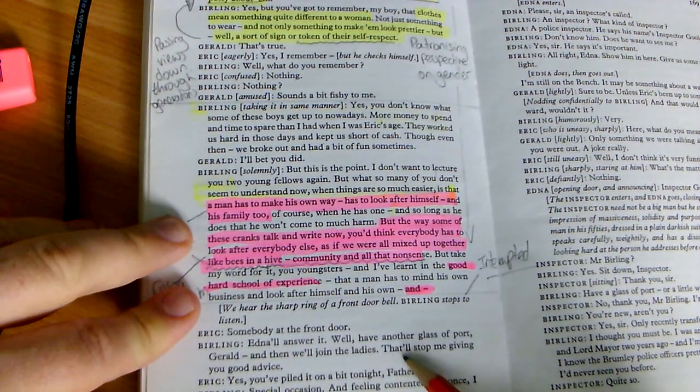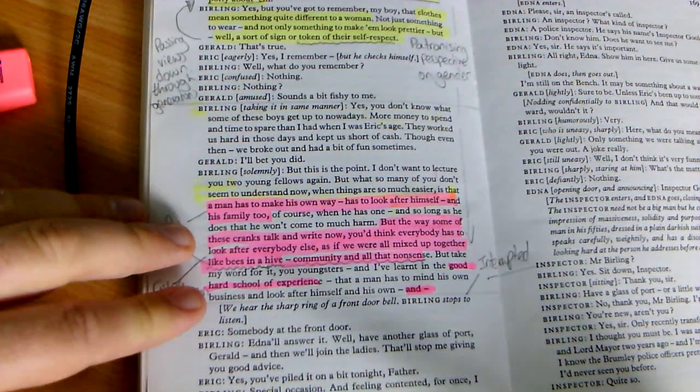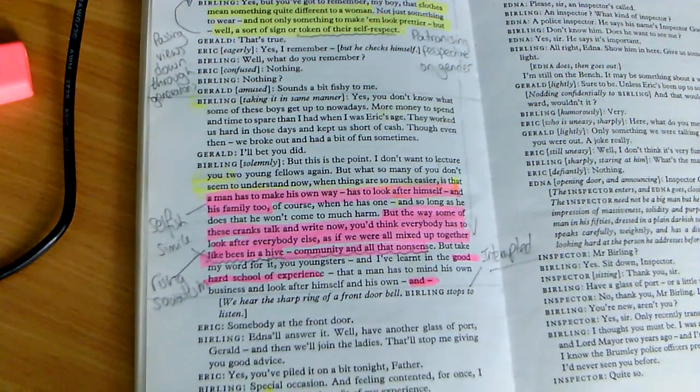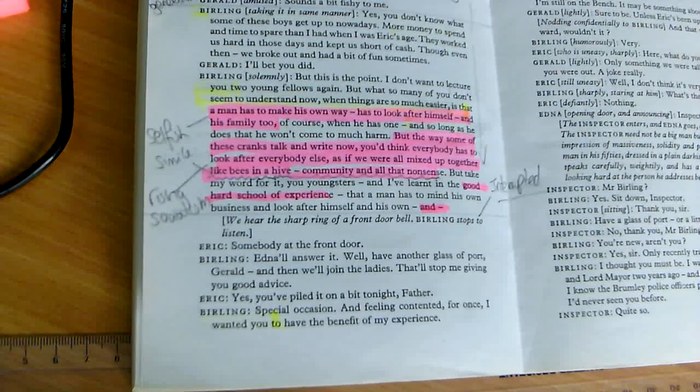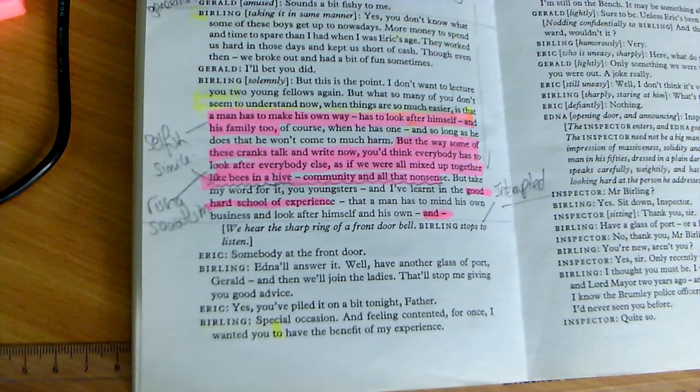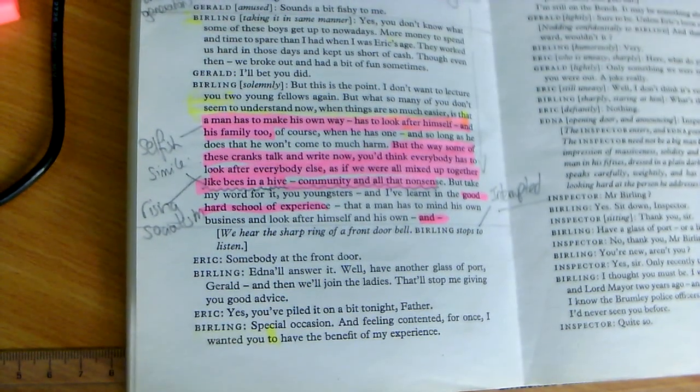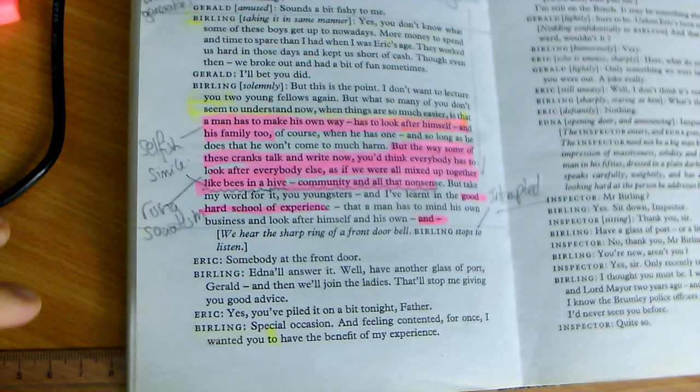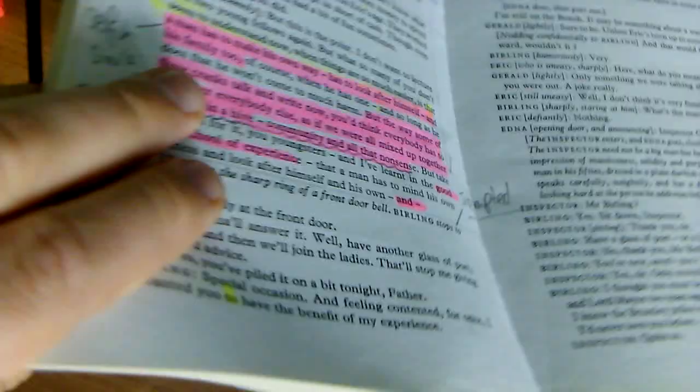Somebody at the front door. Edna will answer it. Well, have another glass of port, Gerald, and then we'll join the ladies. That'll stop me giving you good advice. Yes, you piled it on a bit tonight, Father. Special occasion. I'm feeling contented. For once, I wanted you to have the benefit of my experience.